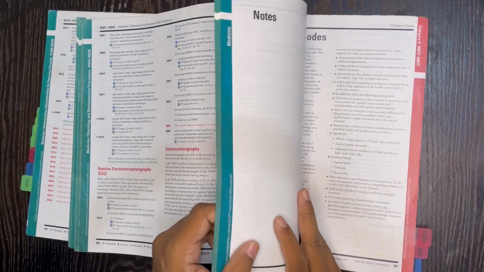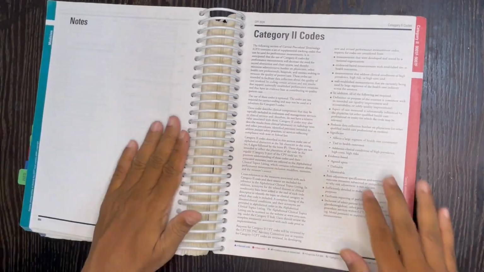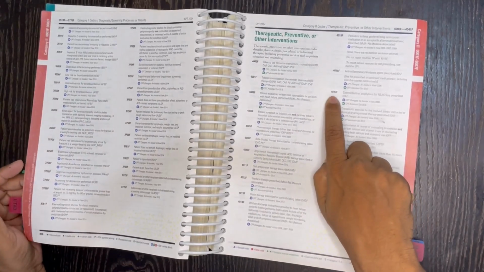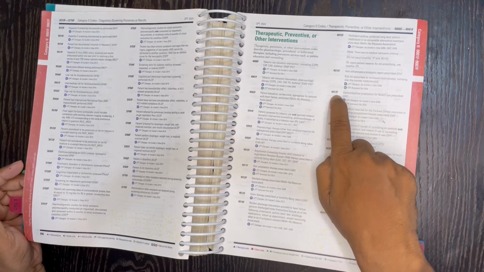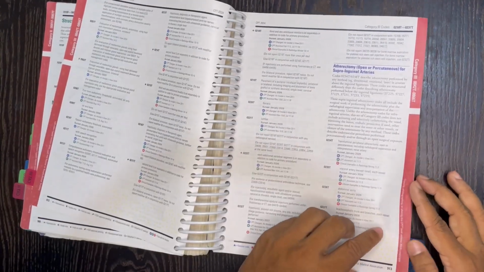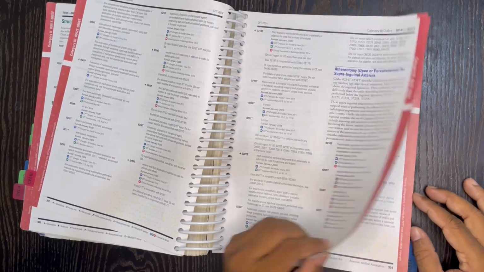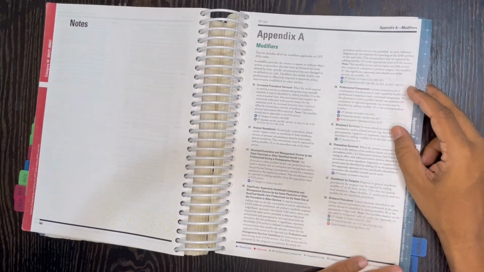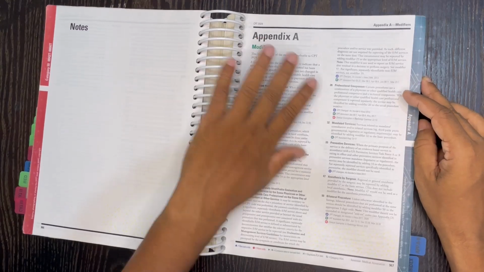After the medicine, you will get the category 2 codes. You can see here the category 2 codes with 4 numerical and 1 alpha digit code. And the category 3 codes here, you can see those are similar to category 2 codes. Then you will have the appendix. In the appendix, you will get appendix A to T.